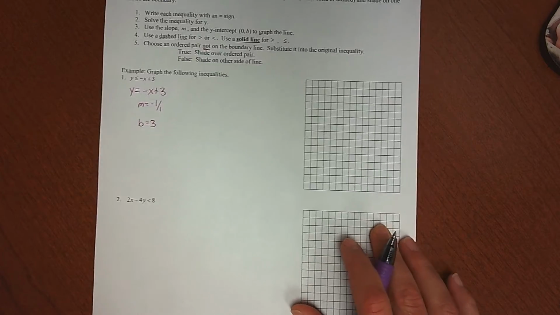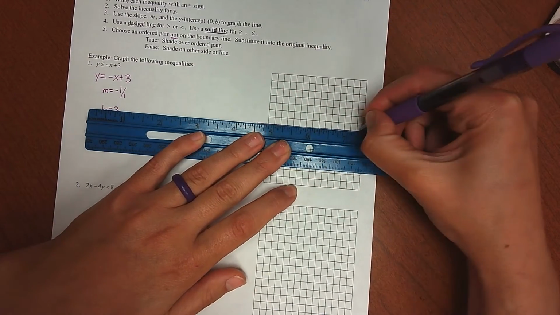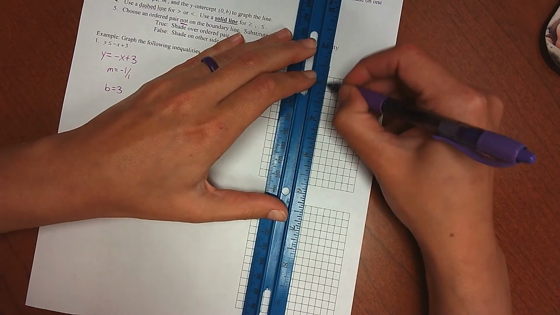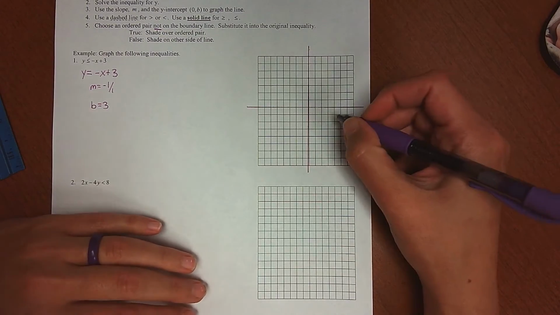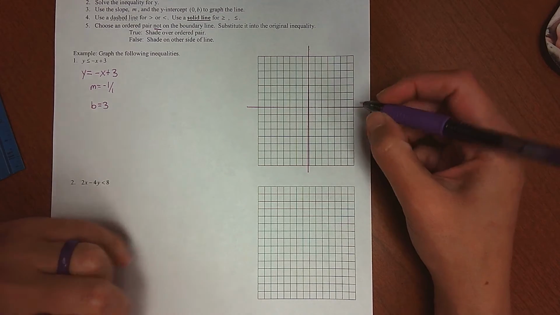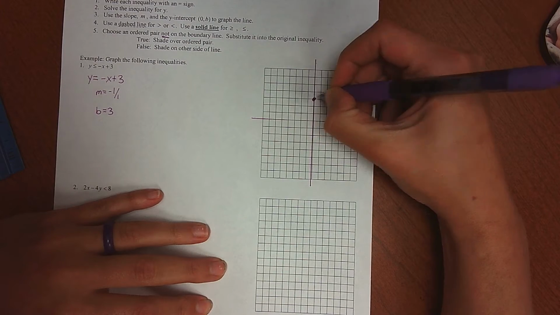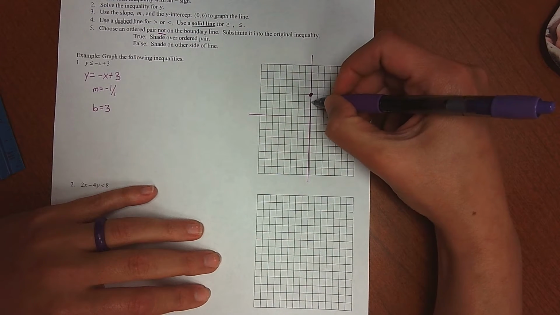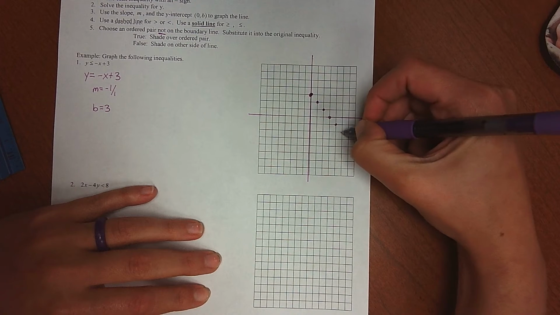Over here, first I'd need to draw in axes. So I'd draw in an x-axis, and I would draw in a y-axis. Then the m tells you how to move. You need to know where you're moving, so you need to have a starting point. b is that starting point. So at positive 3, you'd plot your point on that y-axis. Then the slope tells you how to move, so from that point we go down 1 to the right 1, down 1 to the right 1, down 1 to the right 1.